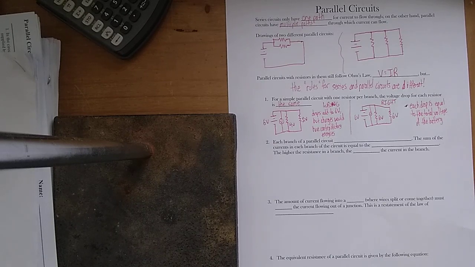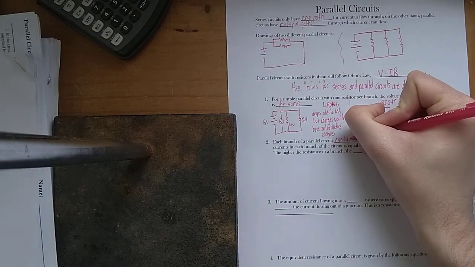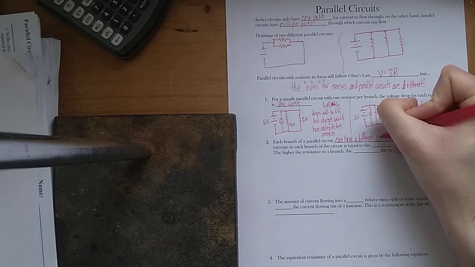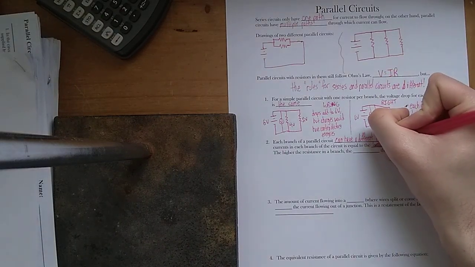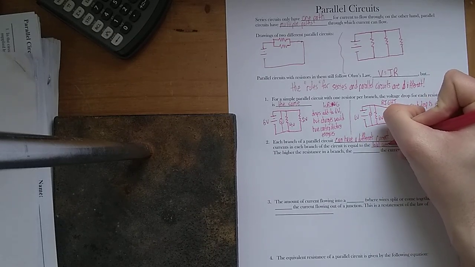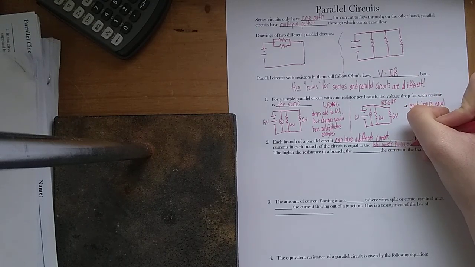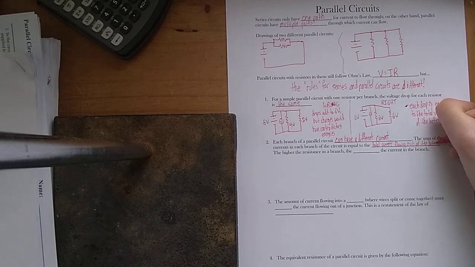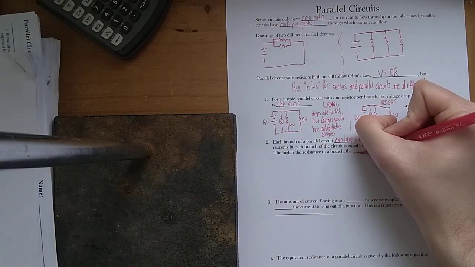Rule number 2. Each branch of a parallel circuit can have a different current. Doesn't mean they have to have different currents, but they can. The sum of the currents in each branch of the circuit is equal to the total current flowing out of the battery. And the higher the resistance in a branch, the lower the current in that branch.